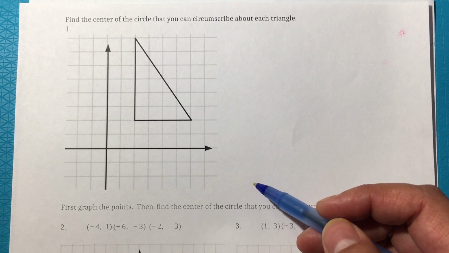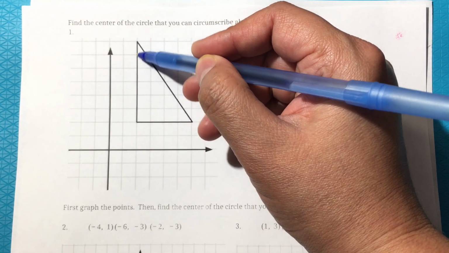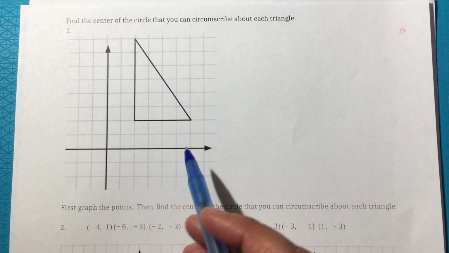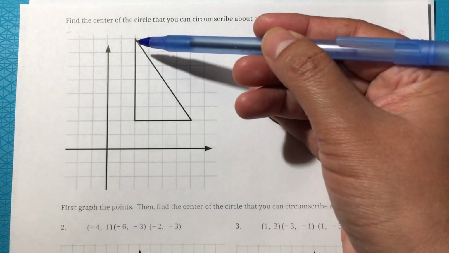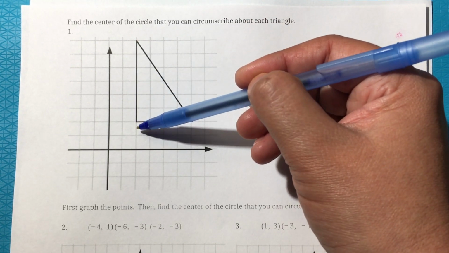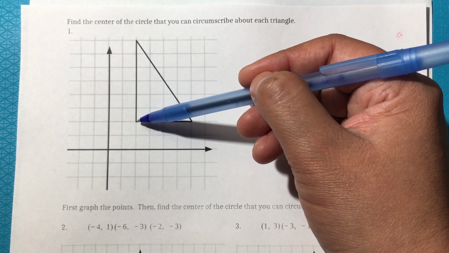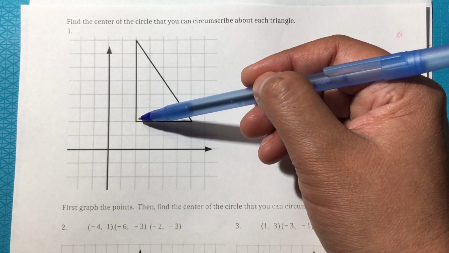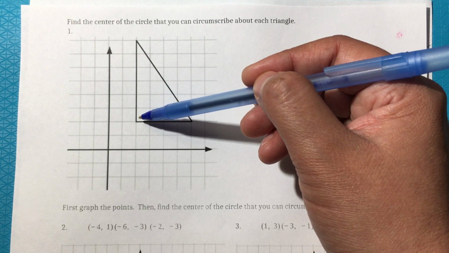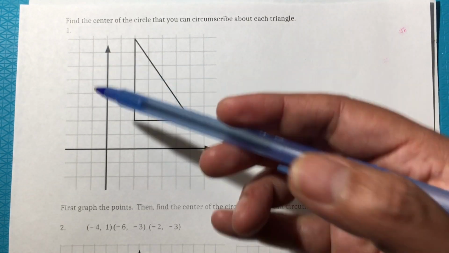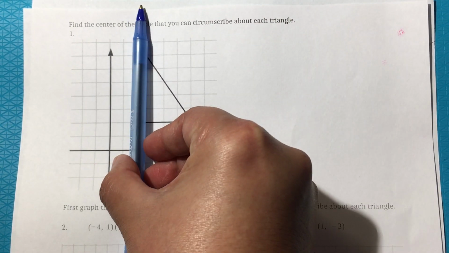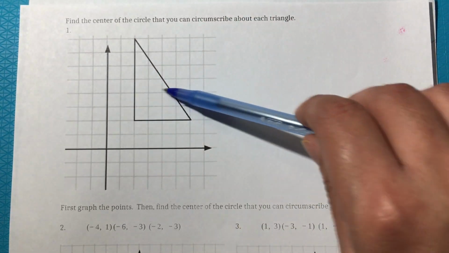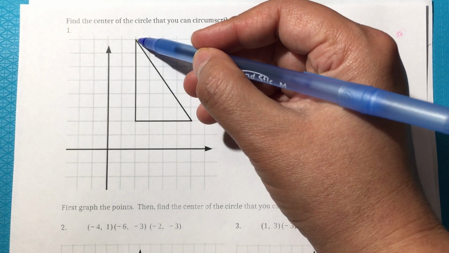And whenever you have a vertical side or a horizontal side, those are super easy. All you have to do to find the perpendicular bisector, again, it means that it cuts the side in half, but also it means that it will create a 90-degree angle. So all you do is, if it's vertical, you just draw the horizontal perpendicular bisector and it's halfway.